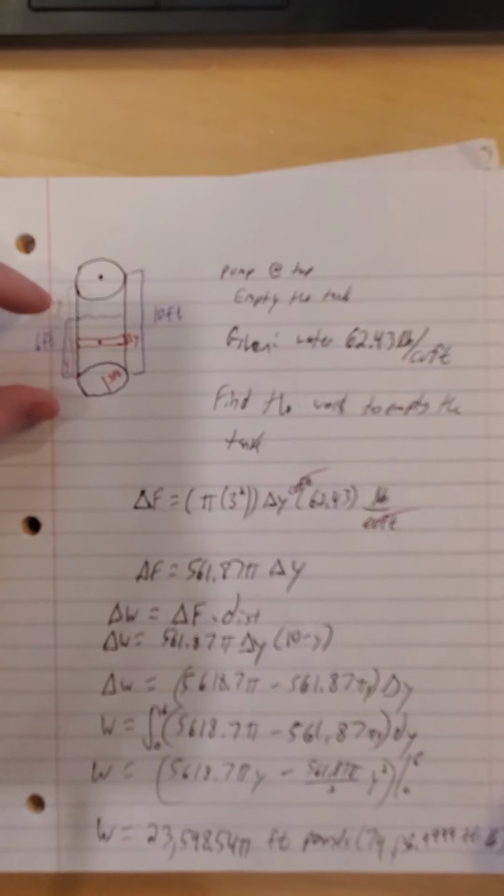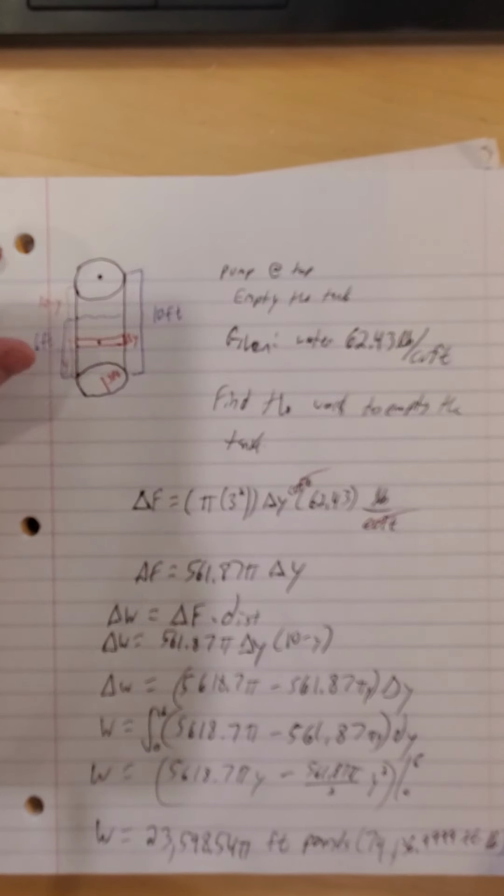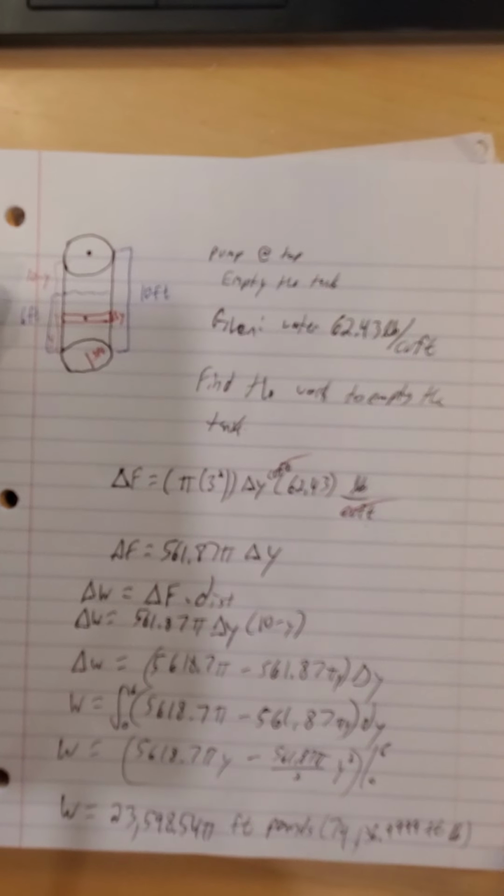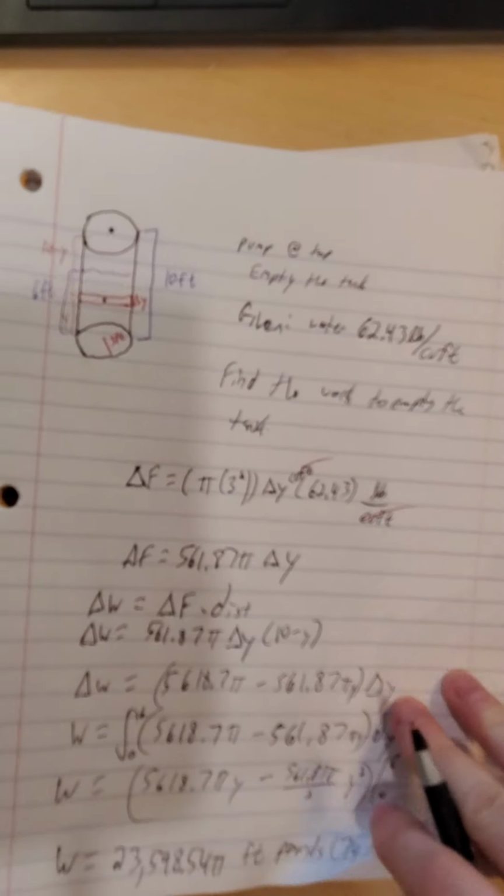So one thing the author does is occasionally has us check to make sure that the answer is reasonable. In this case, I would argue that it is reasonable if we look at the total weight of the water.